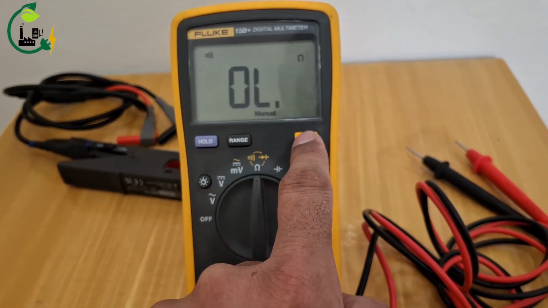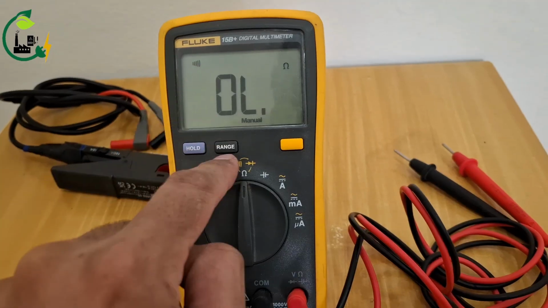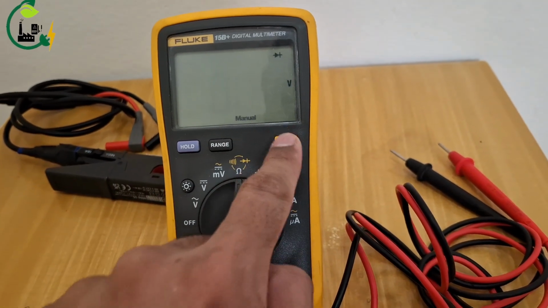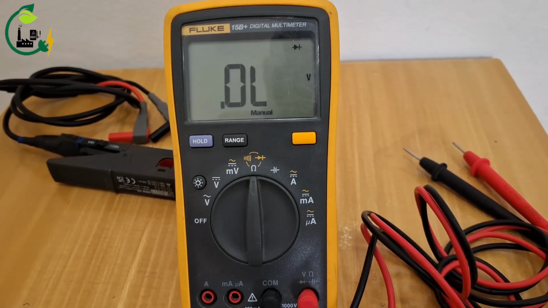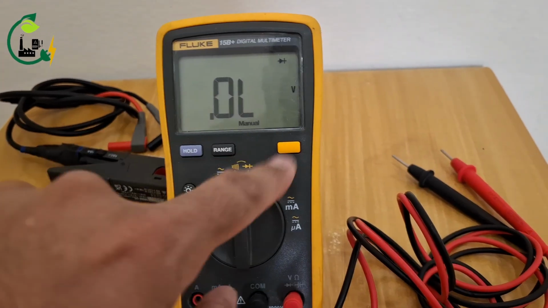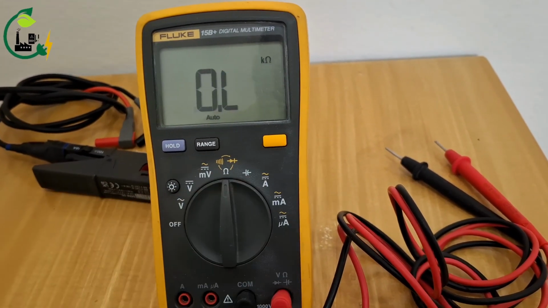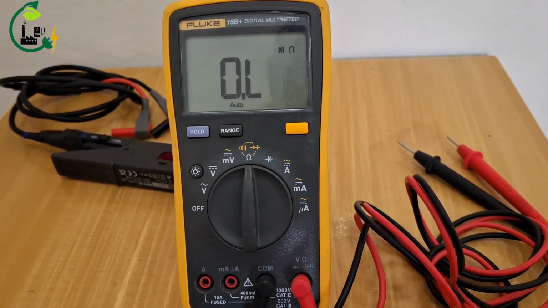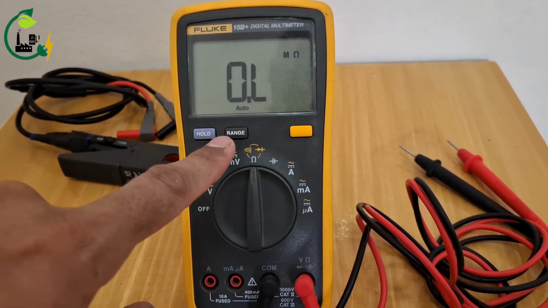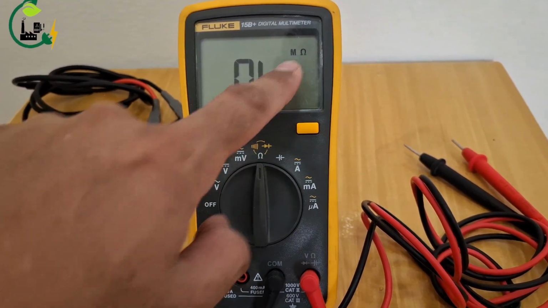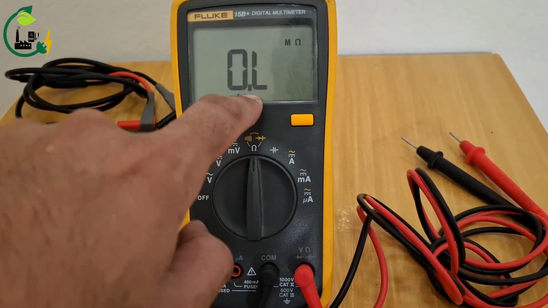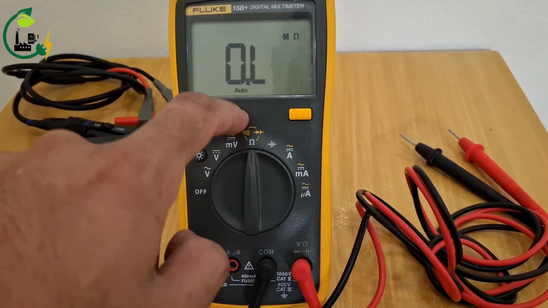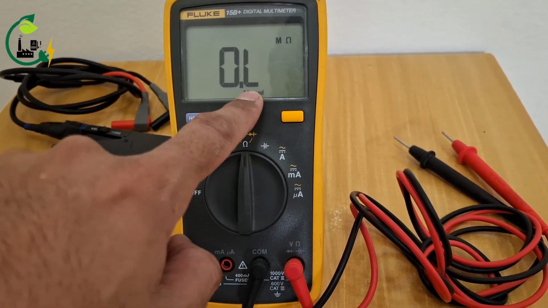We will switch between these functions with this orange button. The second option is continuity, the third option is diode. We can check a diode with this Fluke multimeter with this option, and again with the orange button we have megaohm resistance. We can also select the range. Now we have automatic, but we can manually select the range.